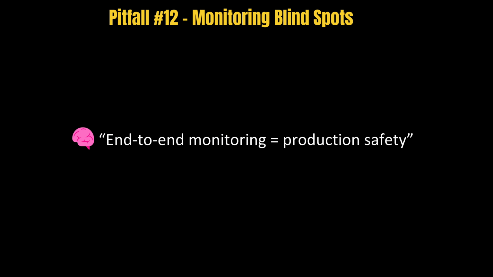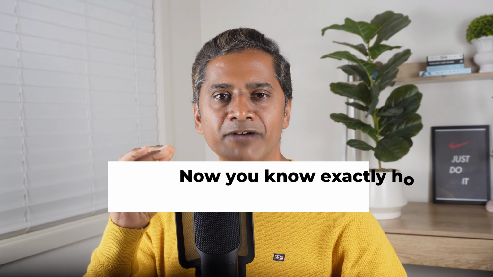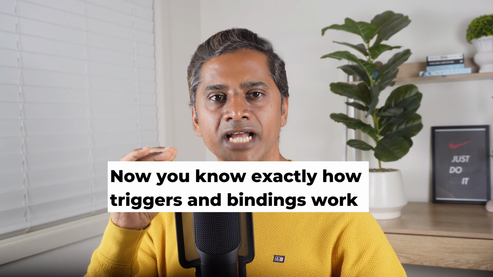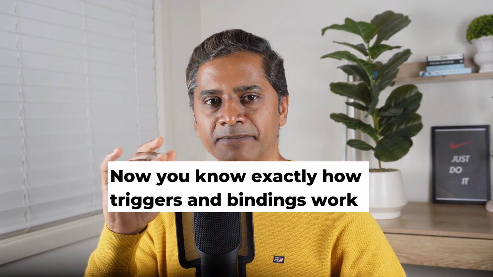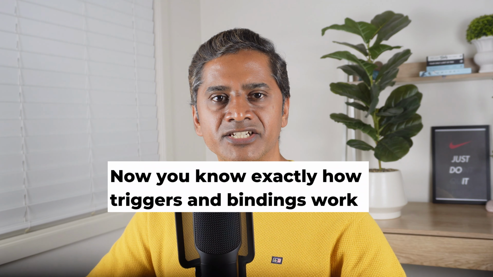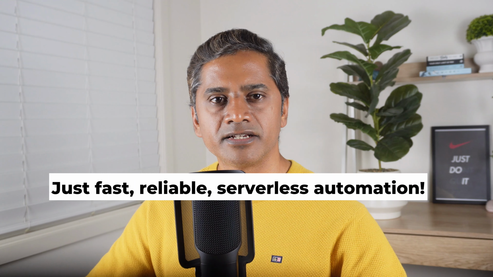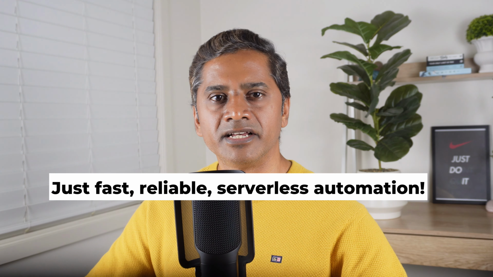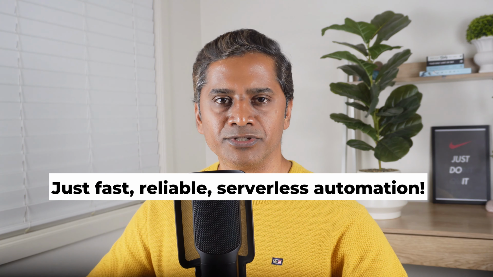Monitoring blind spots are invisible until they become outages. Production-grade observability requires all layers: runtime, triggers, bindings, and outputs. Only then can you detect, alert, and resolve issues before users notice. End-to-end monitoring is production safety. Now you know exactly how triggers and bindings work and how to configure them right the first time. No more silent failures, no more 'function didn't start' mysteries. Just fast, reliable, serverless automation, the way Azure Functions were meant to be used.